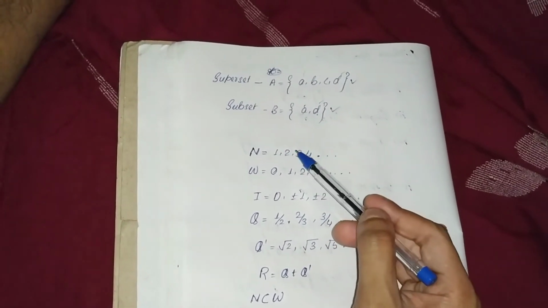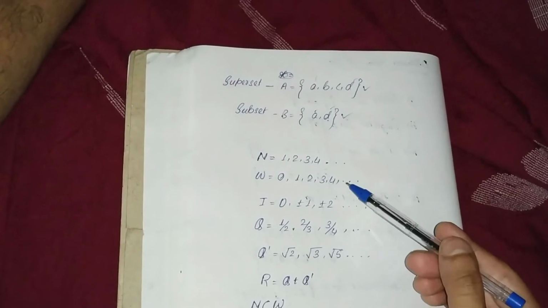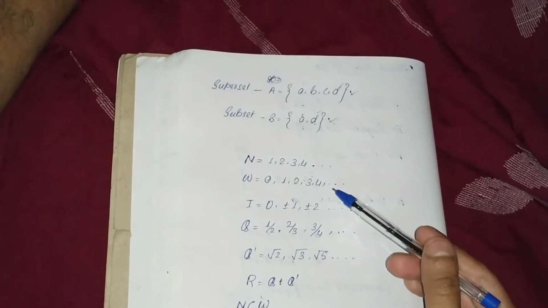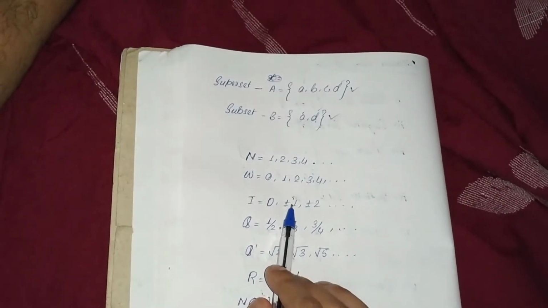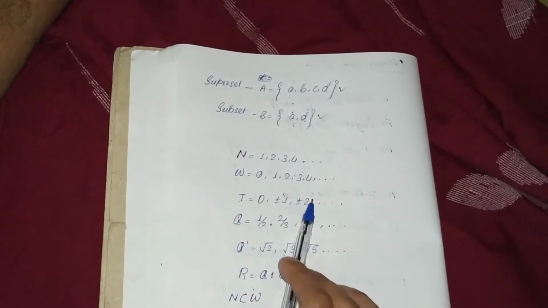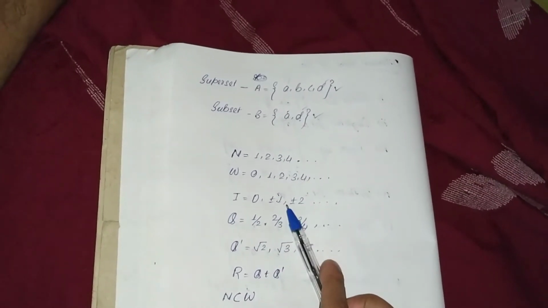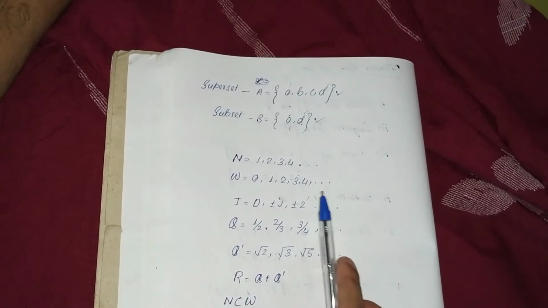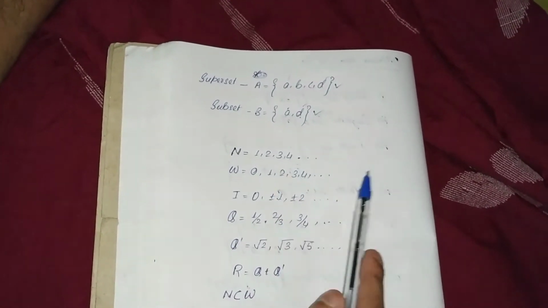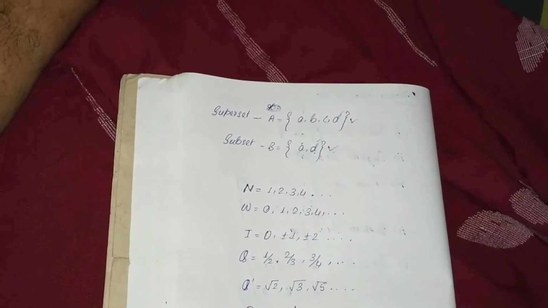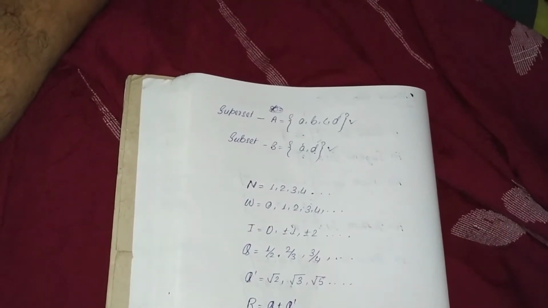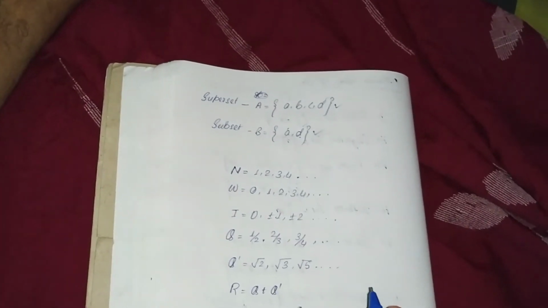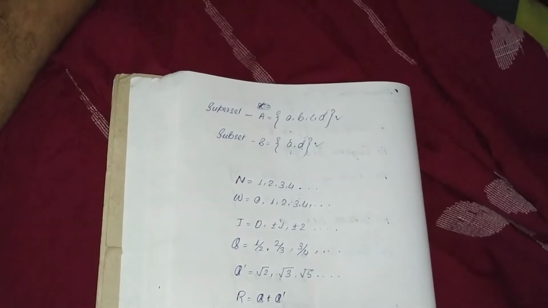All whole number elements exist in the integers, because in the case of integers, not only plus 1 and plus 2 are available, minus 1 and minus 2 are also available, and those are not available in whole numbers. So whole number is a subset of integer, and integer is obviously a subset of rational number, and rational number is obviously a subset of real number.